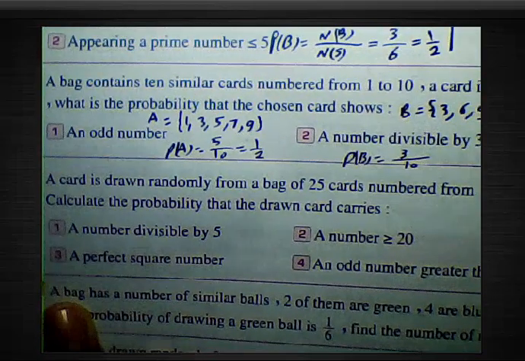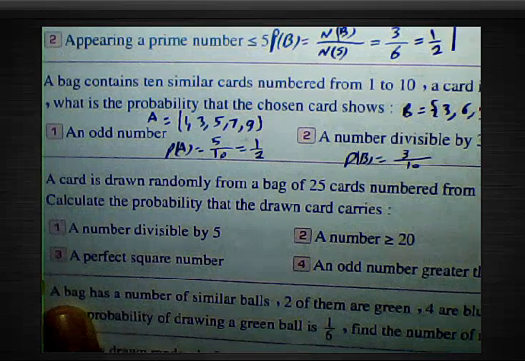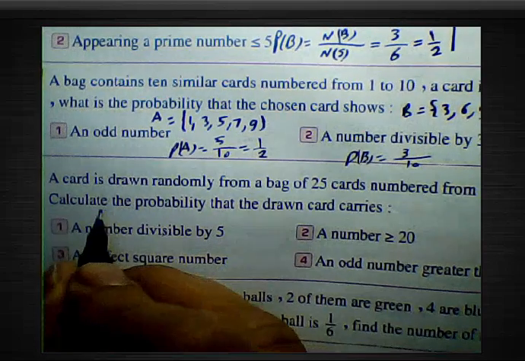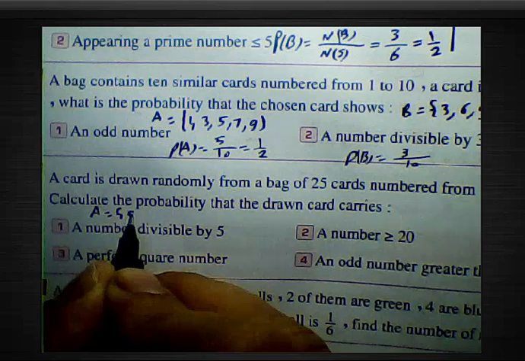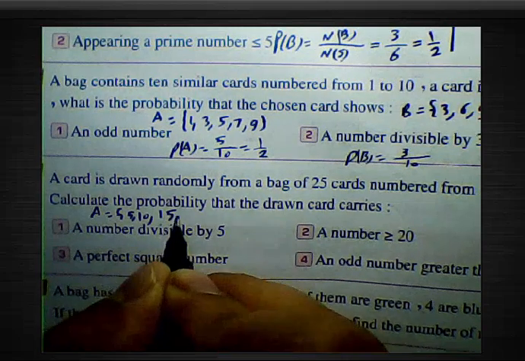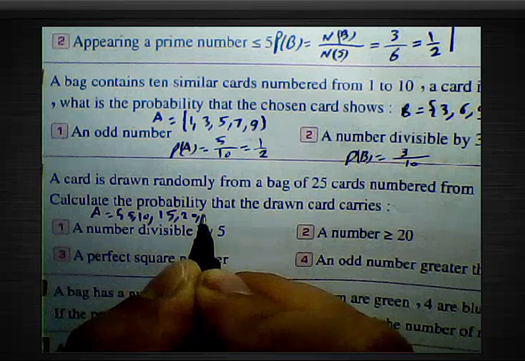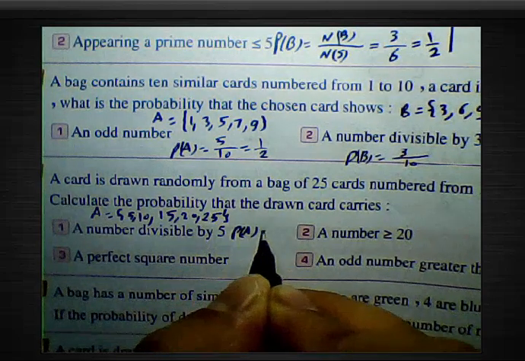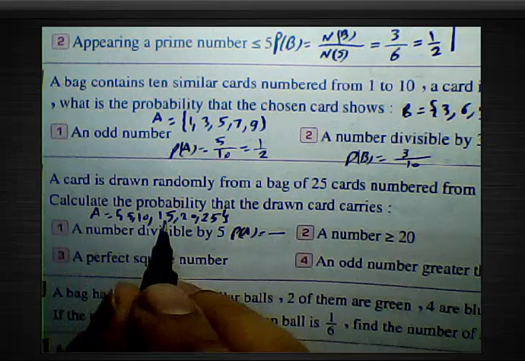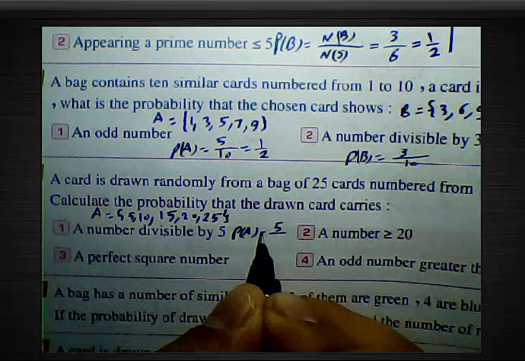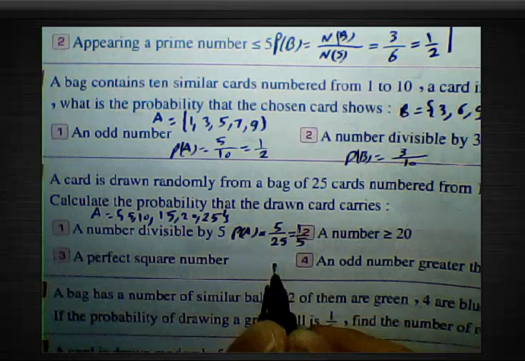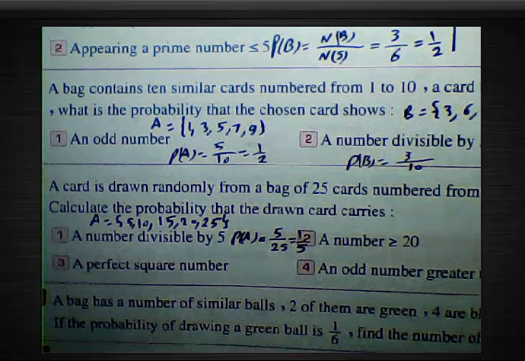Calculate the probability of drawing a card with a number divisible by 5. Here we have 5, 10, 15, 20, 25. So the probability of this event will be 5 over 25, which is 1 over 5. The result will be 1 over 5.